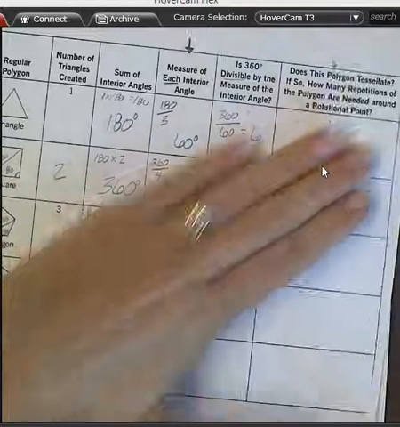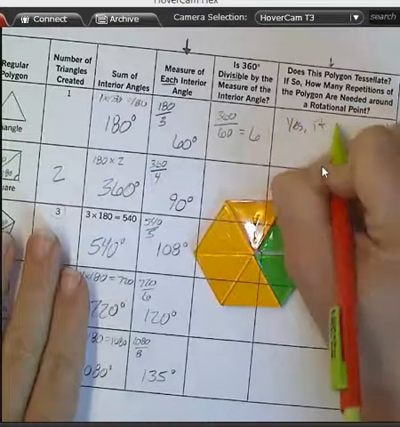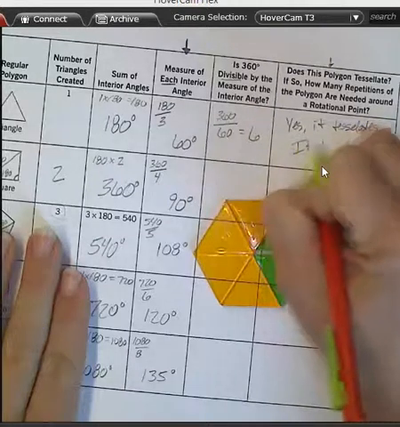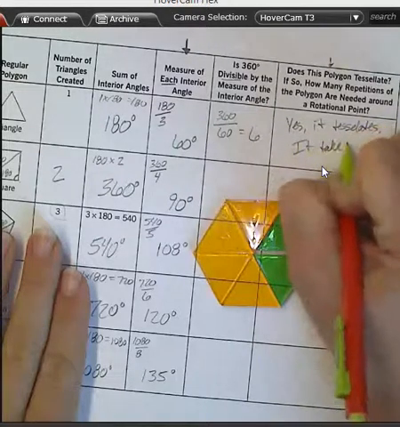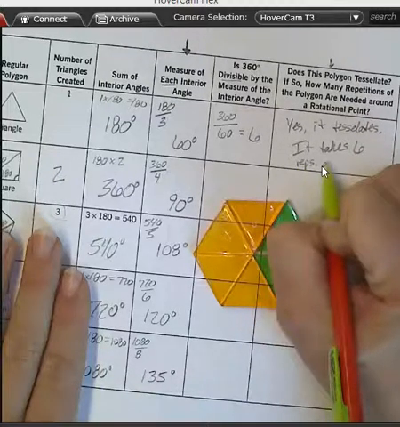So the answer is yes, it tessellates. It takes 6 repetitions of the polygon.